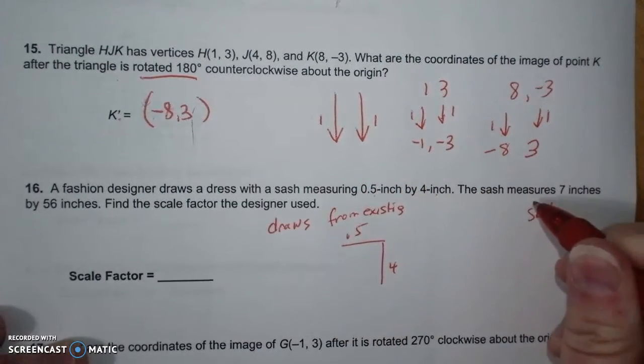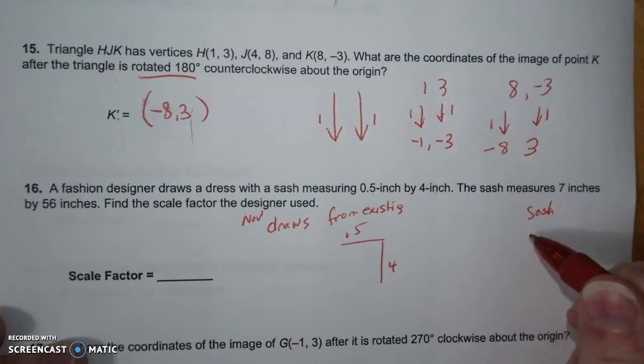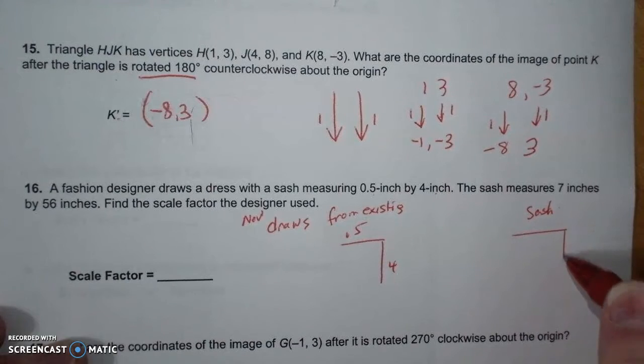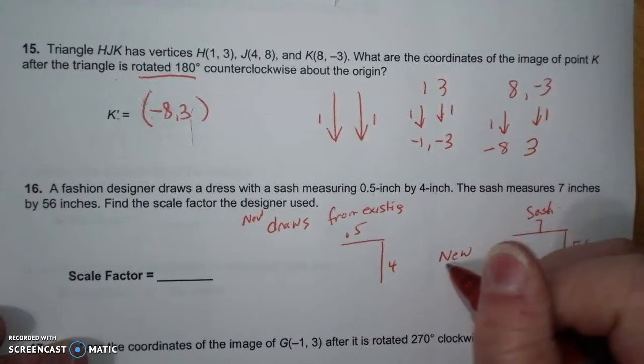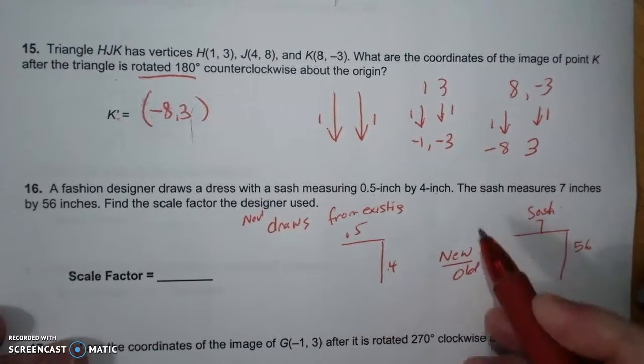So really, this is the new. The drawing is the new. So the sash is 7 by 56. Remember new over old. Okay, new is 4.